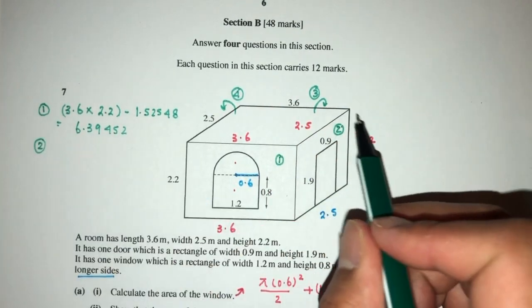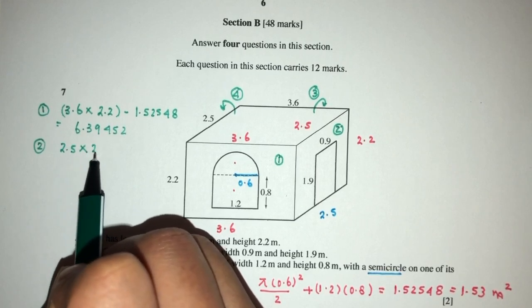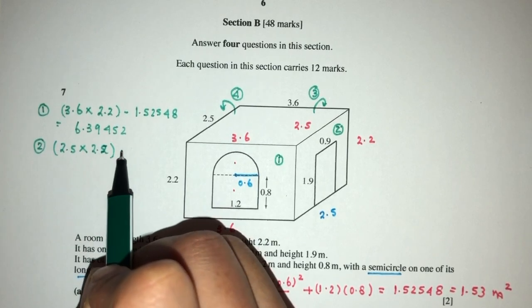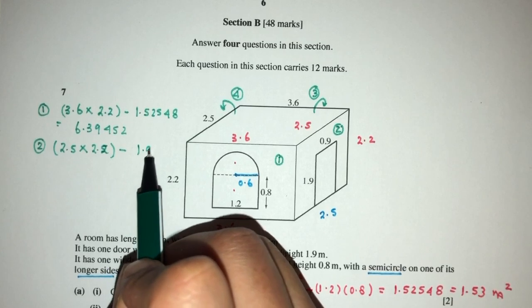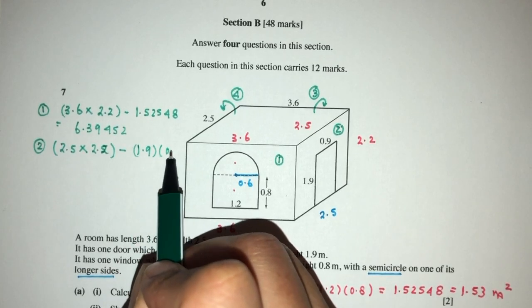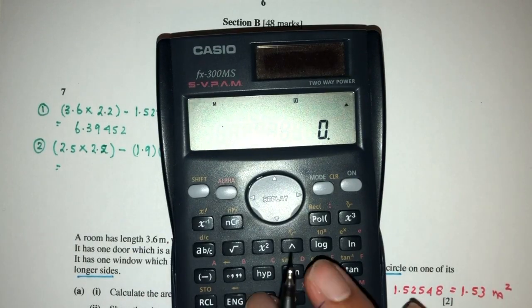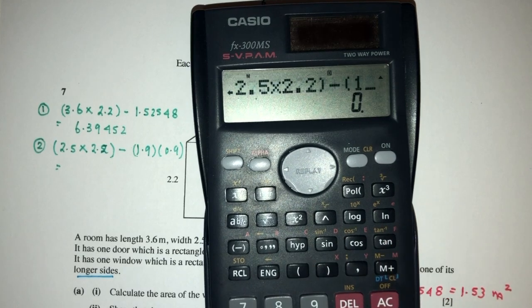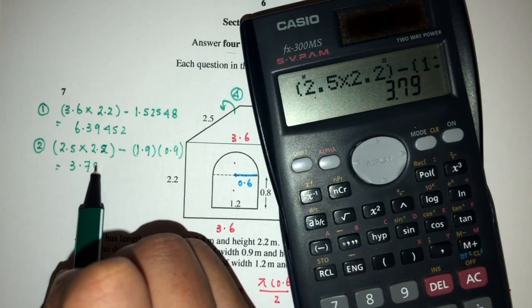Now number 2 is this one. That will be the whole thing again, which is 2.5 times 2.2, minus the area of this door, that will be 1.9 times 0.9. So 2.5 times 2.2 minus 1.9 times 0.9. That will be 3.79.